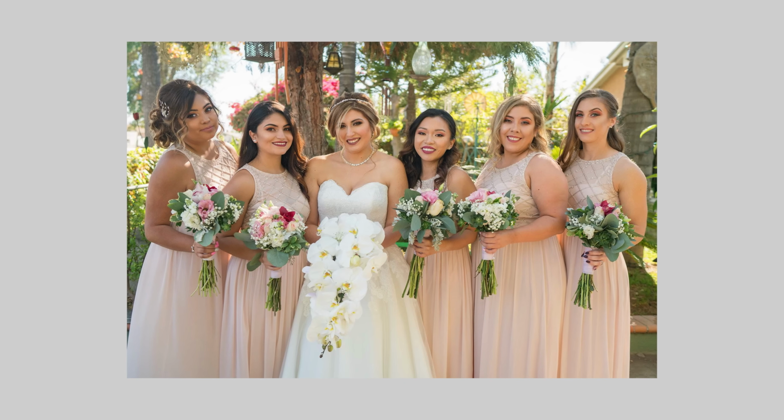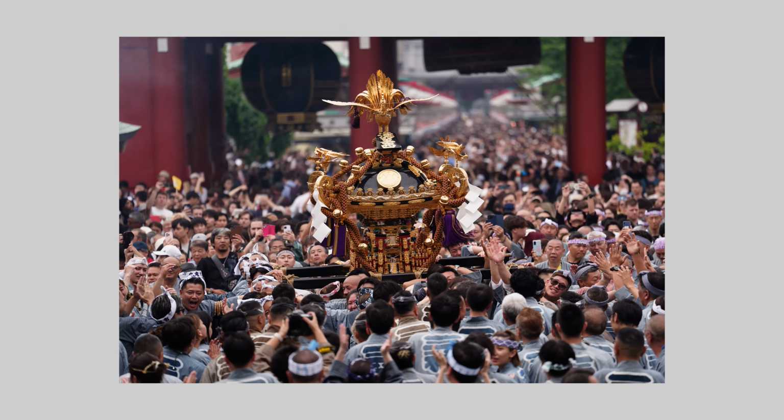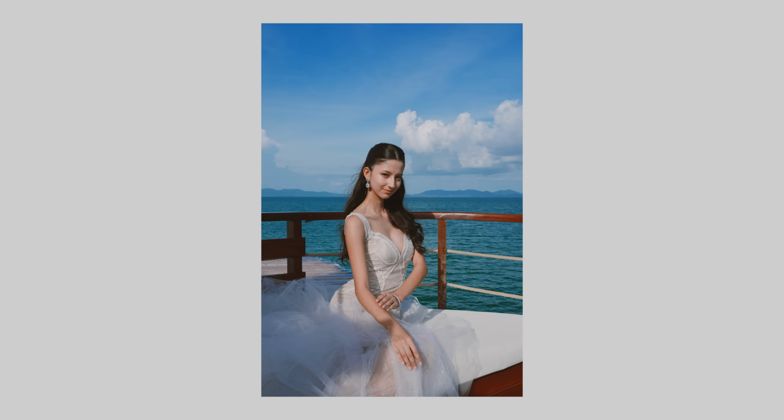Maybe you're a wedding photographer, event photographer, or concert photographer. Anything to do with humans. That's a lot of photos to go through, especially if we have to create masks for every single photo. Well, let me show you something.